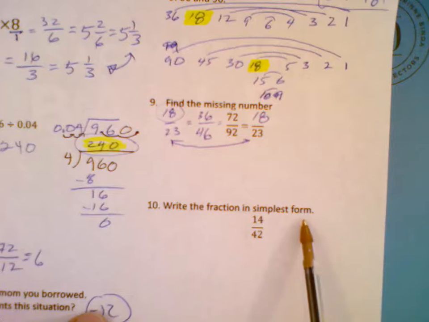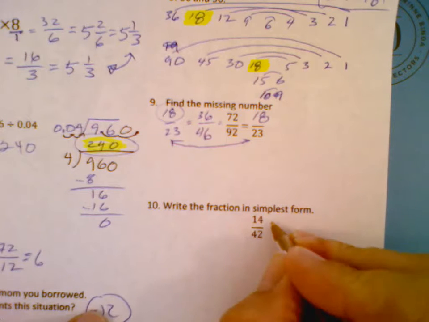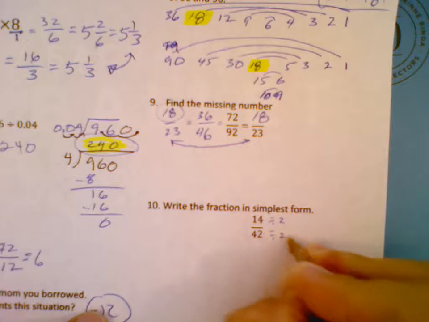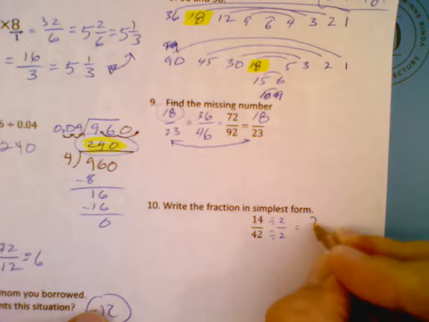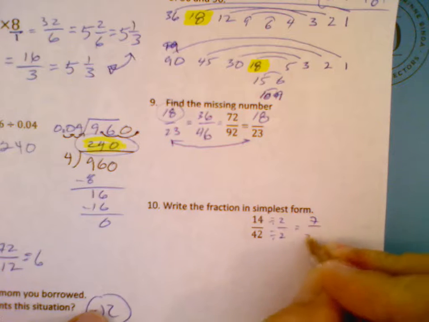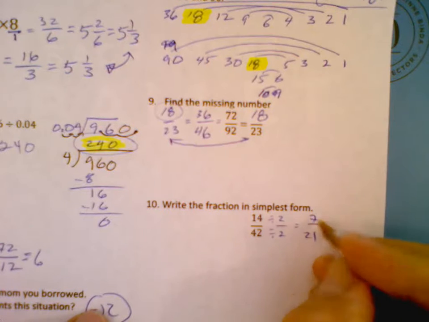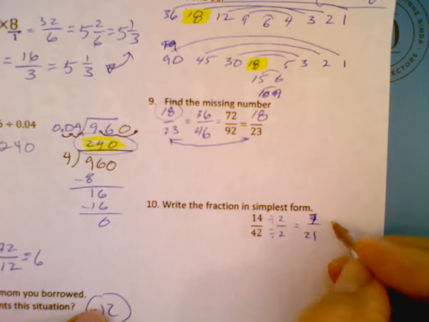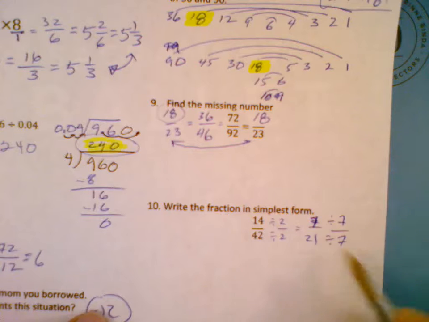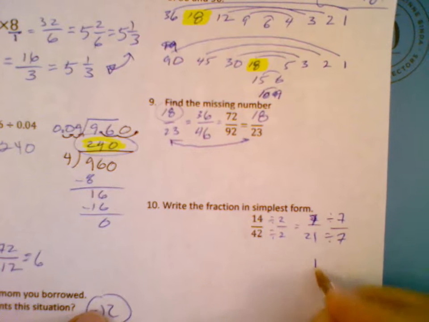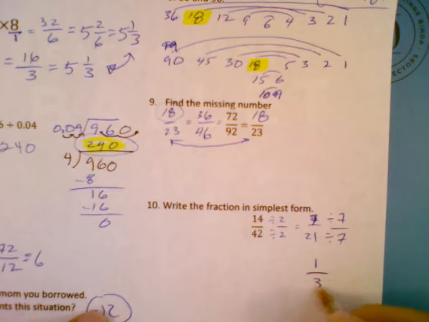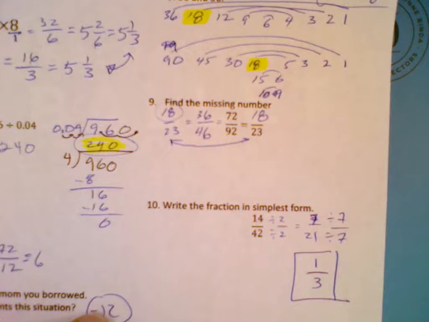Write the fraction in simplest form. Okay, so can this be reduced? Yes. I can divide top and bottom by 2. When I do that, I get 7 over 21. And I can still divide. I can divide the top by 7, and I can divide the bottom by 7. So 7 divided by 7 is 1. 21 divided by 7 is 3. And that cannot be reduced.